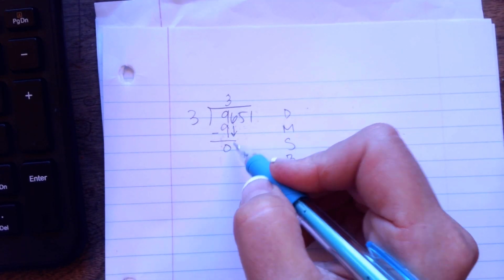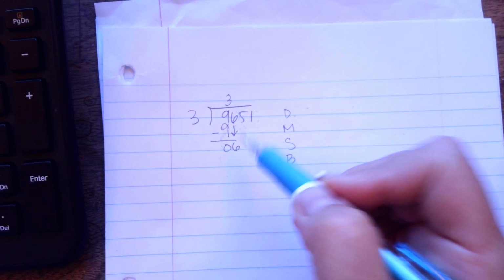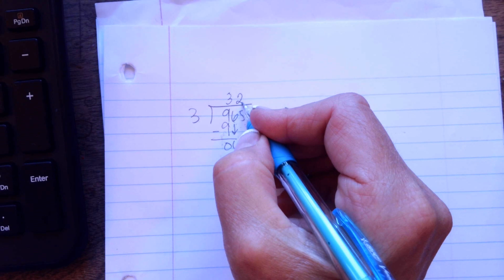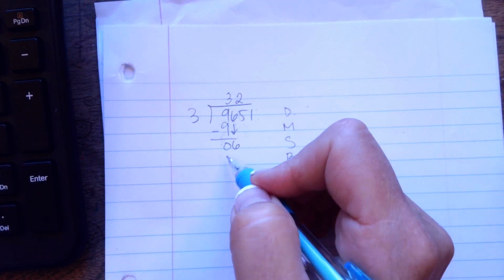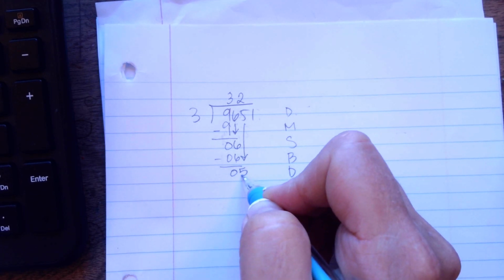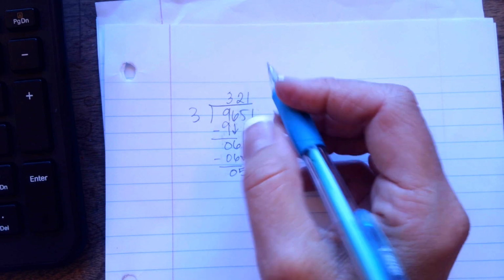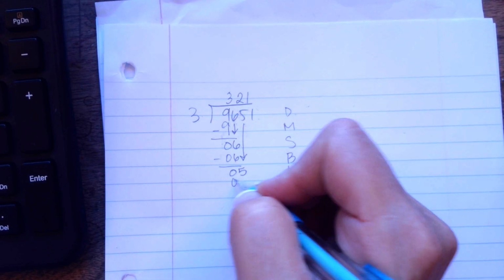Then you bring down. Then you go back up to the divide. 3 goes into 6 how many times? 2. 2 times 3 is 6. Then you subtract. Then you bring down the 5. 3 goes into 5 how many times? 1. 1 times 3 is 3.